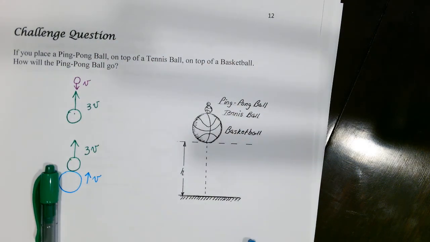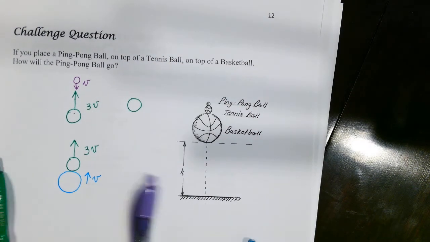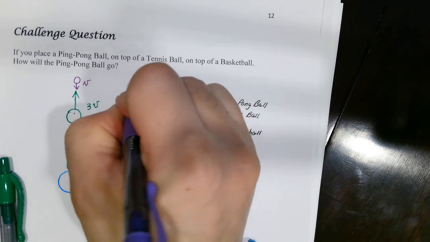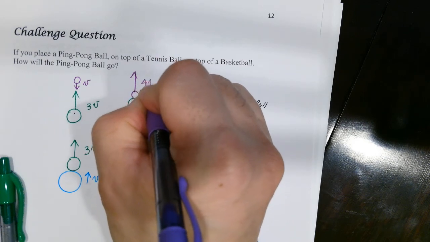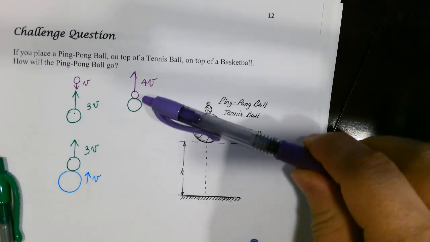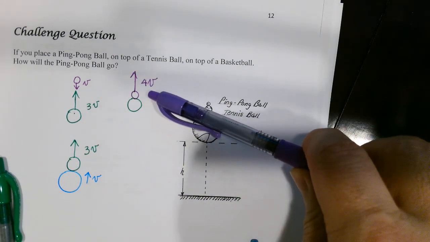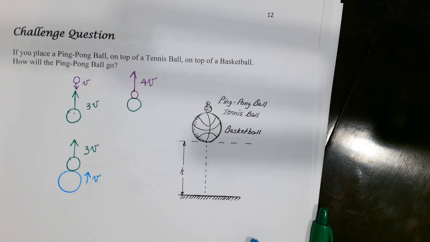So when it bounces, what's going to happen? When it bounces, this ping pong ball is going to shoot up with 4V now, right? 4V. So we have 3V, and then we have 4V. So this thing is going to be going up at 5V, right?